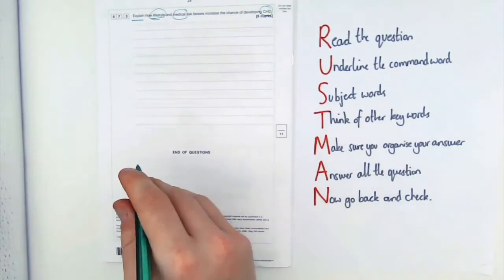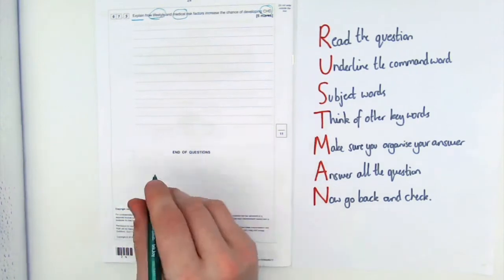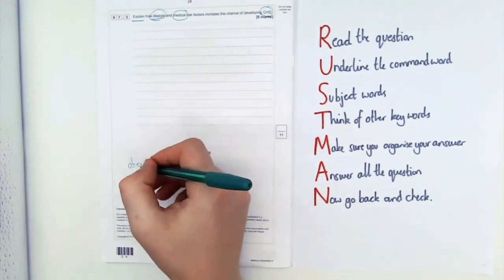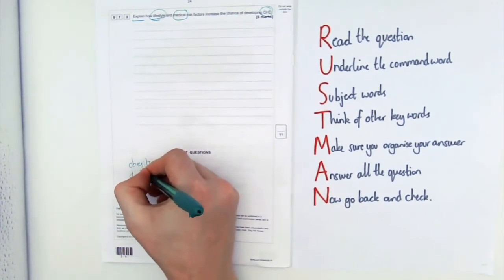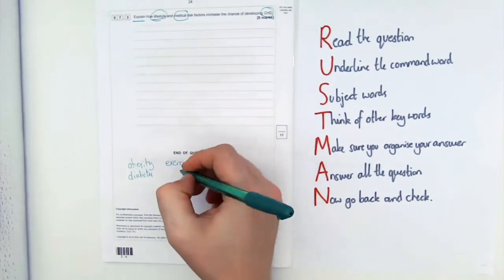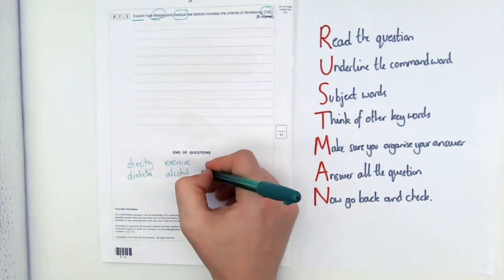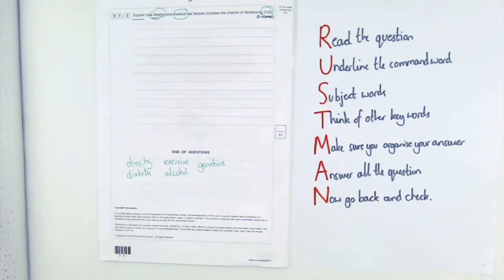Think of any other keywords. I'm thinking straight away things like obesity, diabetes, exercise, alcohol, things like genetics. These are some other keywords that maybe I'm going to want to mention.